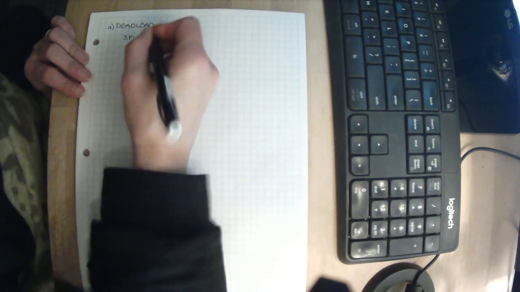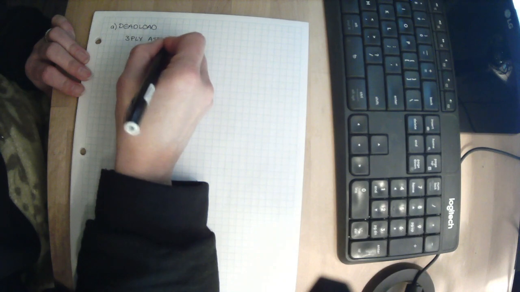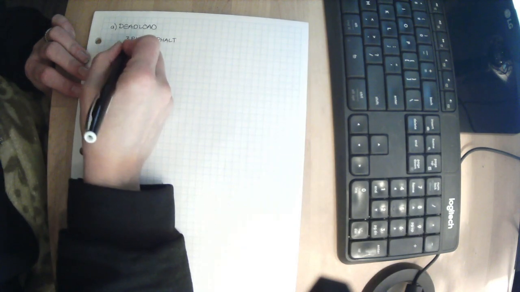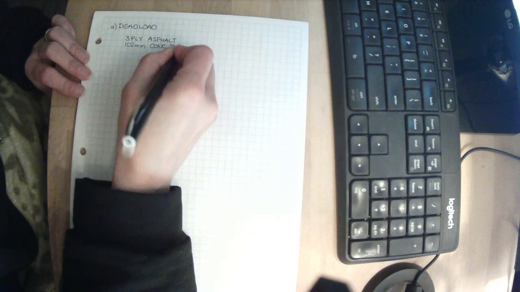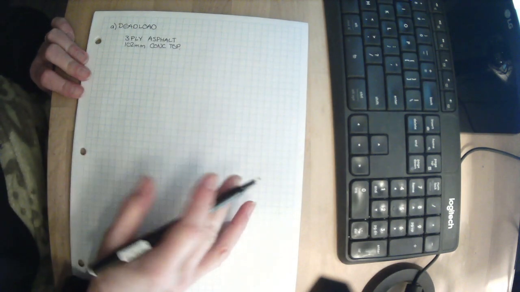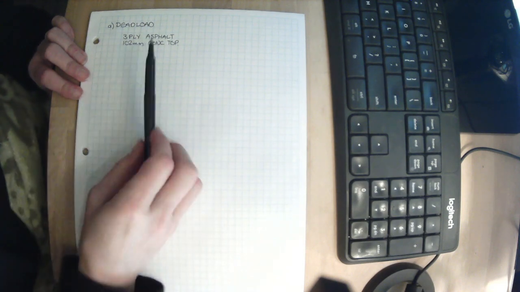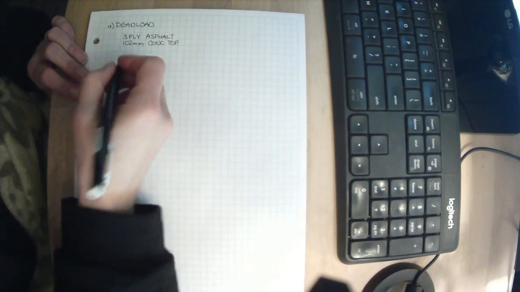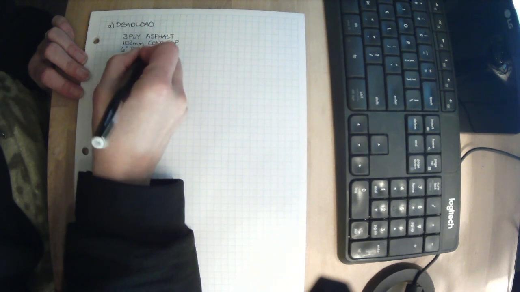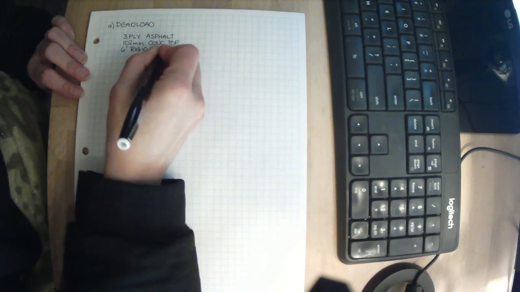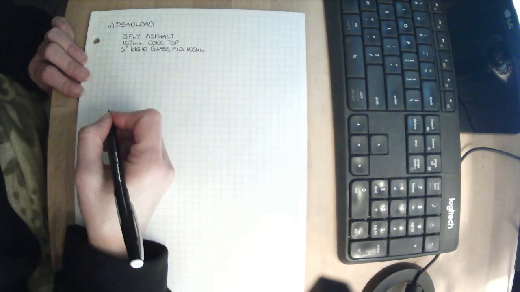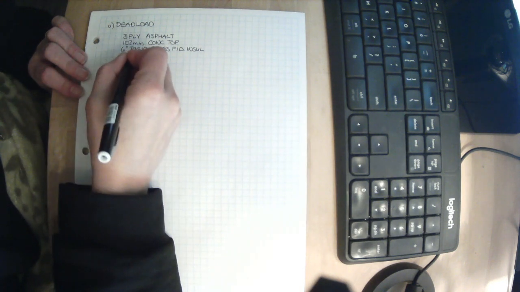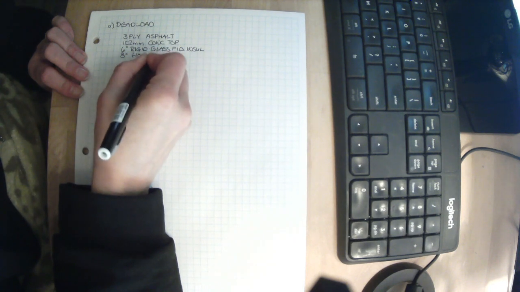So we know we have 3-ply asphalt. We have 102 millimeters of concrete topping. Now there's nothing here to tell us that it's fancy concrete topping, so all things being equal with no other information, we would assume that is normal density concrete. 6 inches of rigid glass fiber insulation, 8 inches of hollow core.